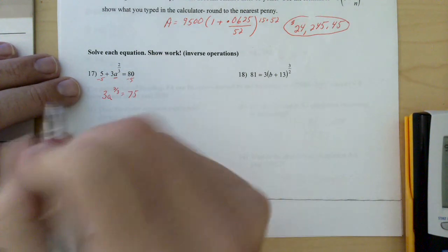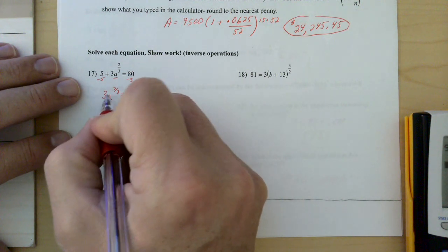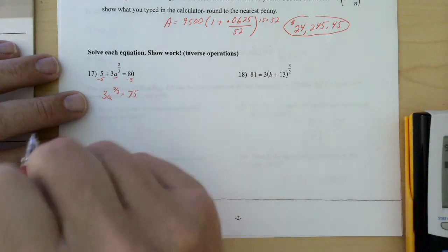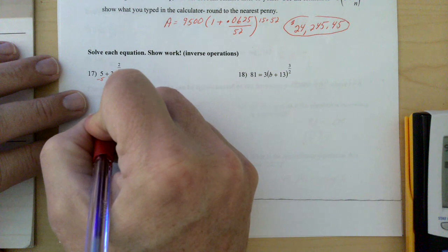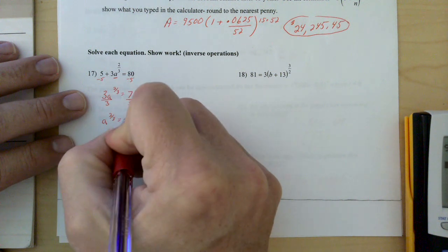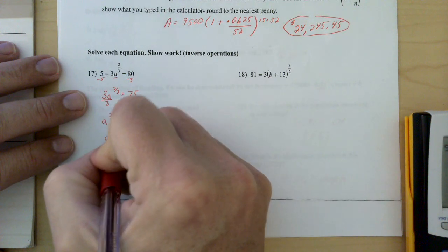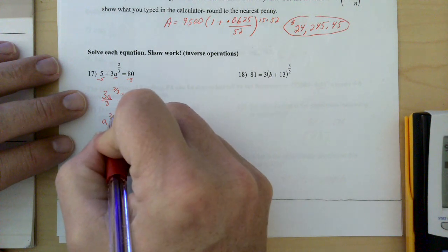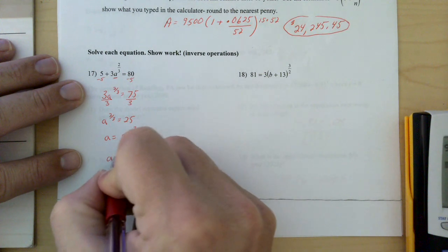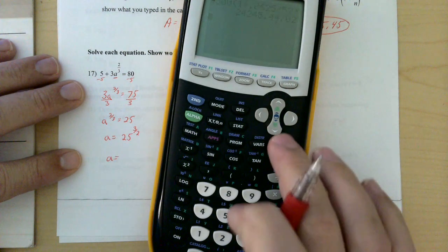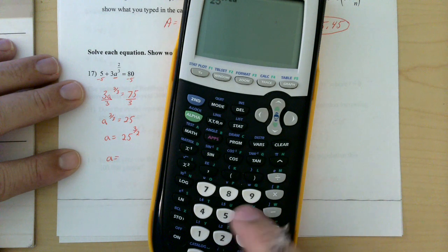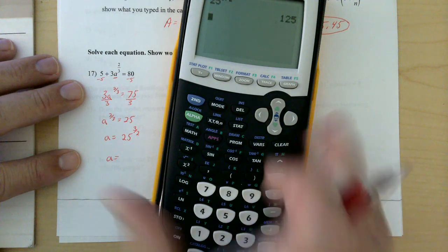And now, a lot of people on their test assume that 3 and the A were connected. It's not. That 3, if it was in parentheses, then I would get rid of the power, but since it's not in parentheses, I must divide. And A raised to the 2/3 is going to be a 25. And now my last move to undo a power, you don't divide, you raise to its reciprocal. Okay, so 25 raised to the 3/2, that's going to come out nice and neatly at 125.